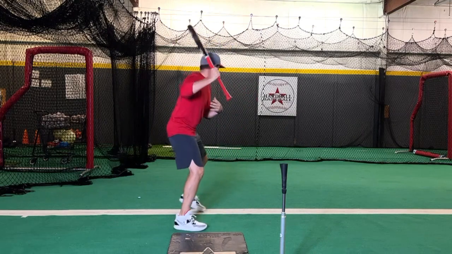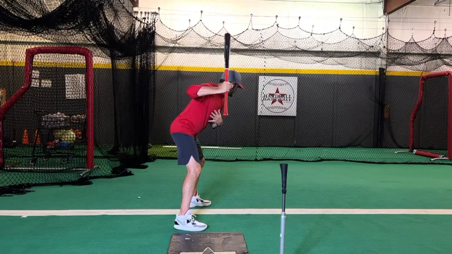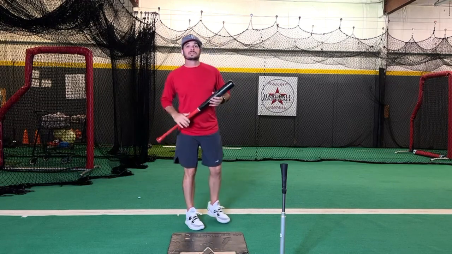How tall they stand, meaning their posture. Do I have a kid that's more upright? Do I have a kid that's more hunched over? This is all going to affect bat path.